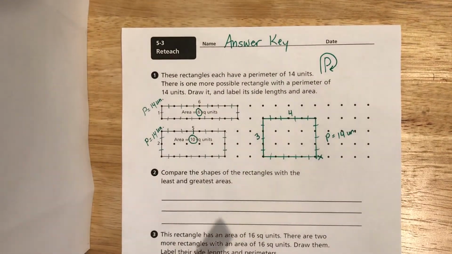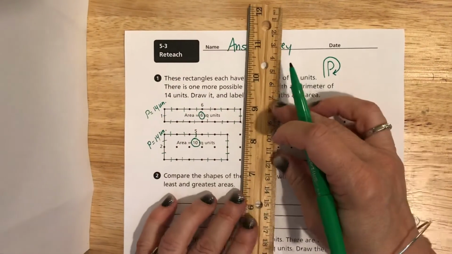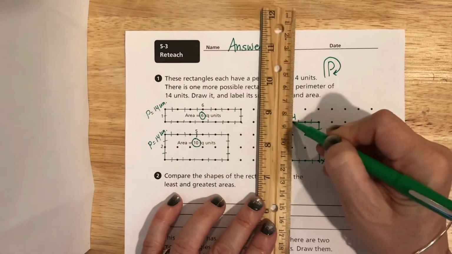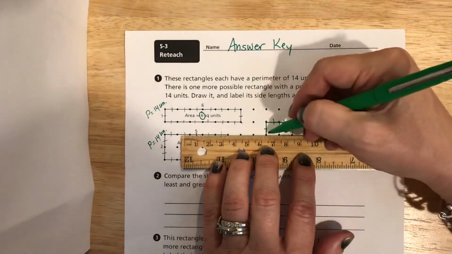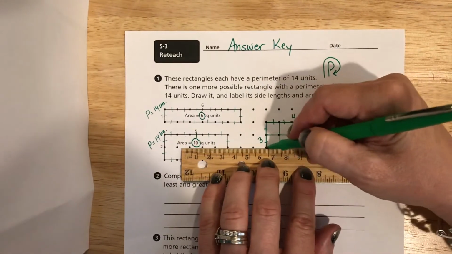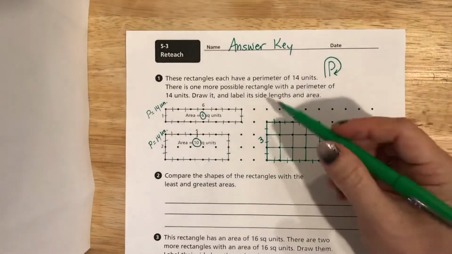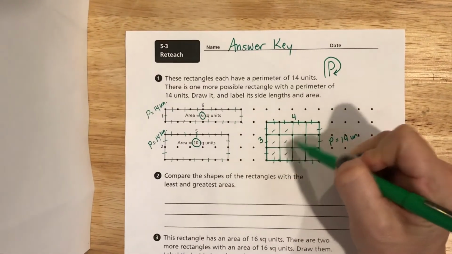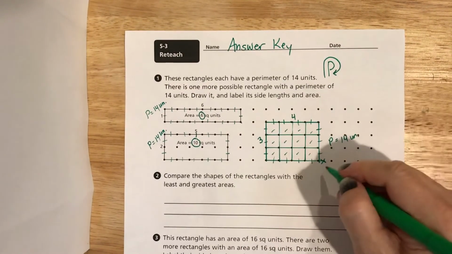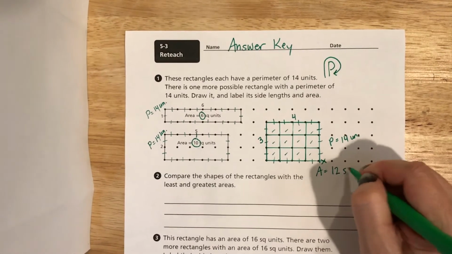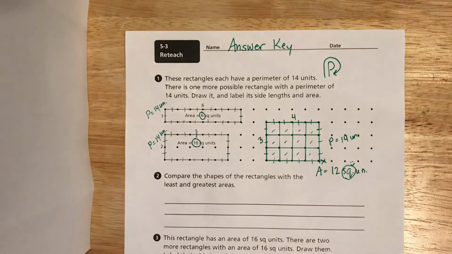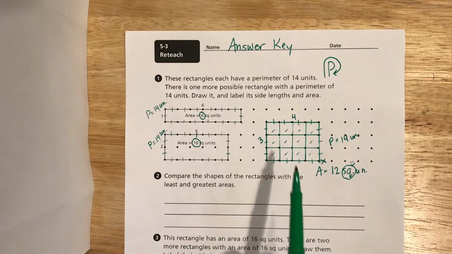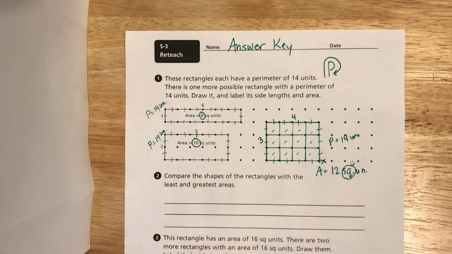And I have to find the area. So remember, to find the area, I can make my little squares on the inside. Or you may remember, I can multiply the 3 and the 4. That's actually the quicker way to do it. But 1, 2, 3, 4, 5, 6, 7, 8, 9, 10, 11, 12. My area is 12 square units. And remember, I have to have square because that's what I'm counting. All right, so look at that. I have 3 different rectangles, all with the same perimeter, but with different areas.